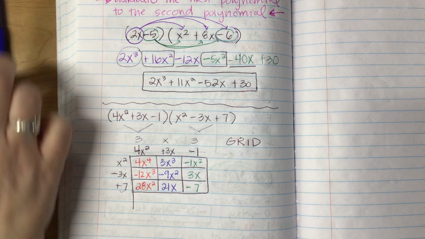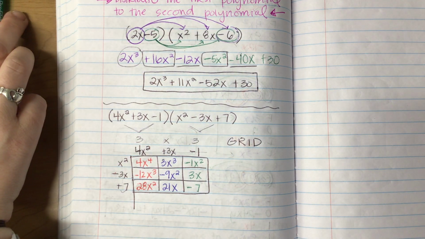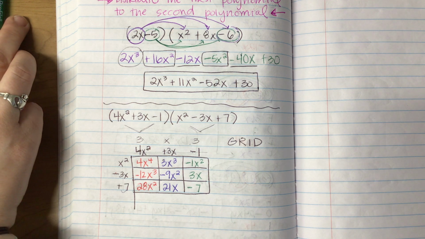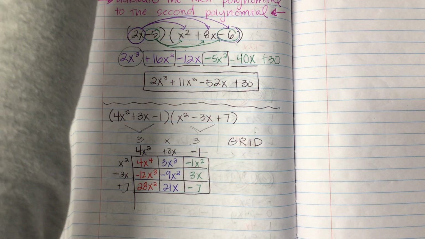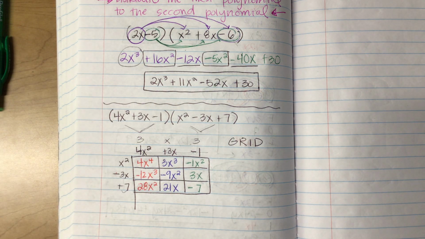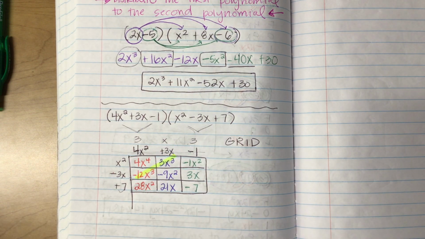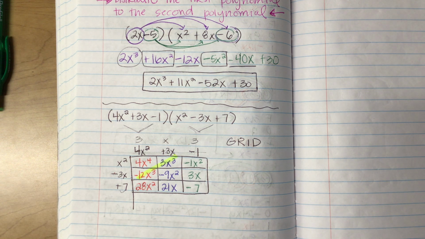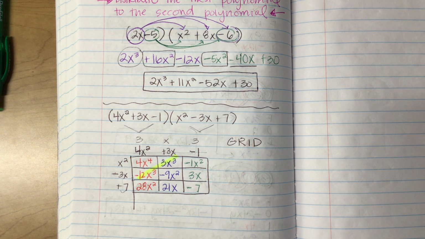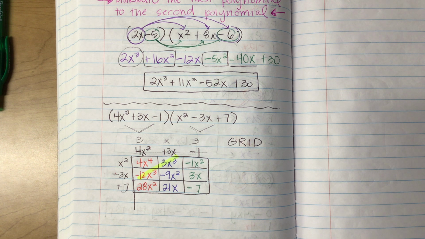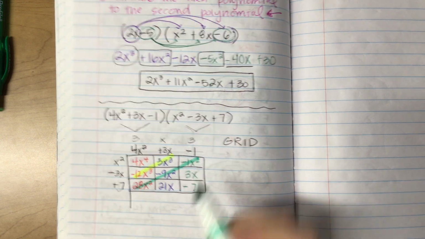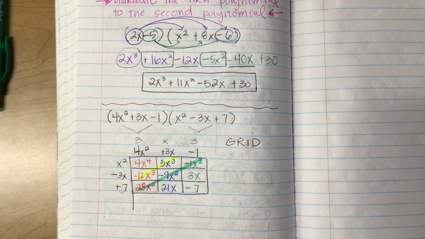The nice thing about the grid method is that typically, not all the time, but typically, your like terms line up diagonally.